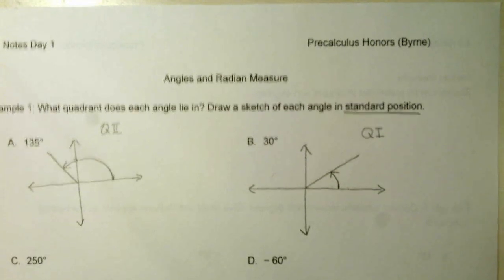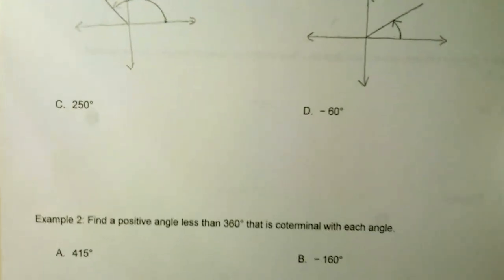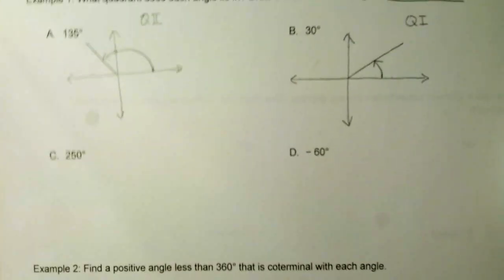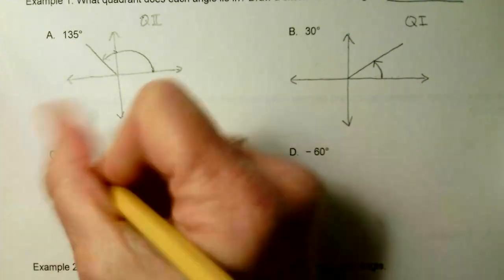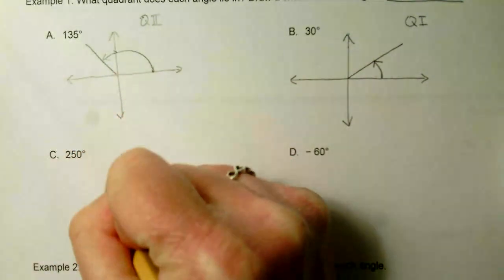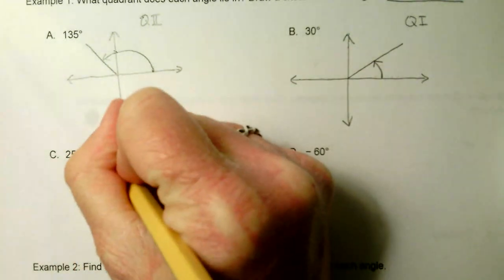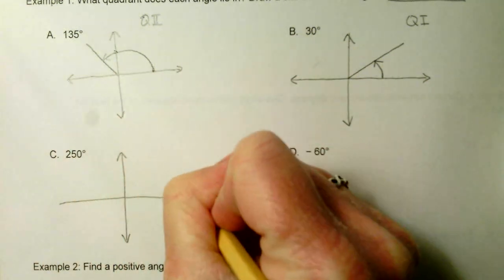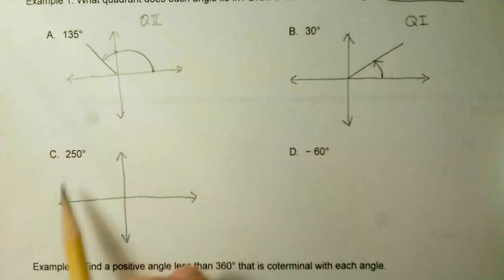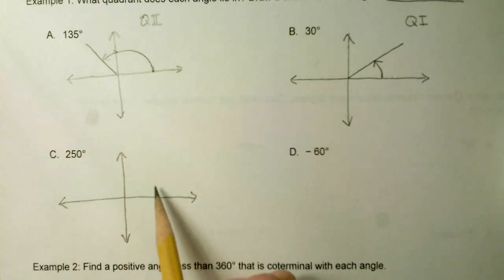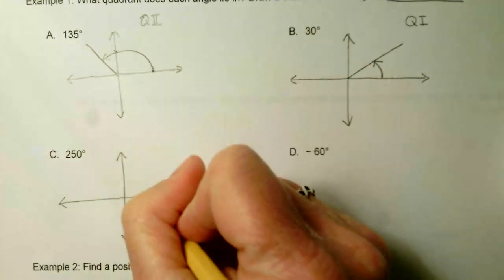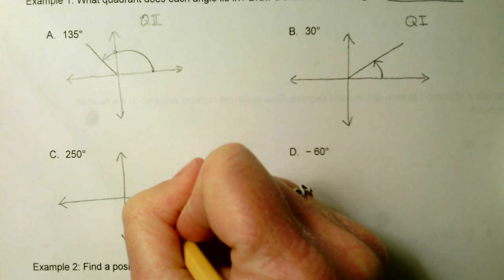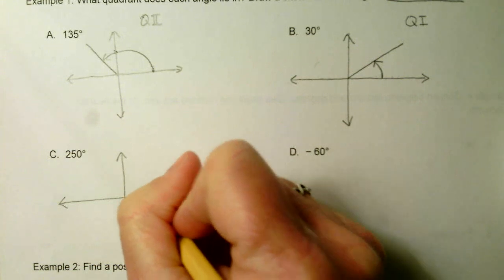Okay, let's try letter C. So 250 degrees. Again, I am going to start with my coordinate plane. When I have a positive angle, I always move counterclockwise. So I'm starting at 0, which is on my positive x-axis.